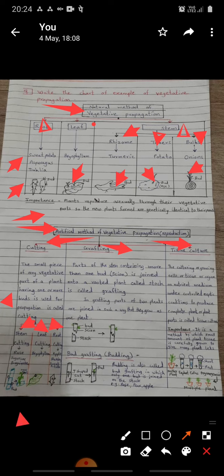In stem cutting, examples are rose, sugarcane and bougainvillea. The stem is cut into small pieces. The second one is leaf cutting, example bryophyllum. The third is root cutting, example apple, sweet potato. The roots are useful for the development of a new plant.